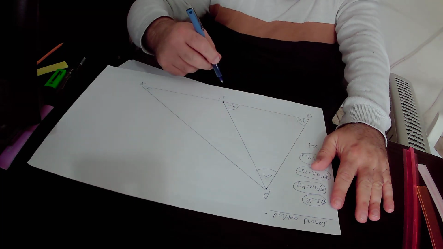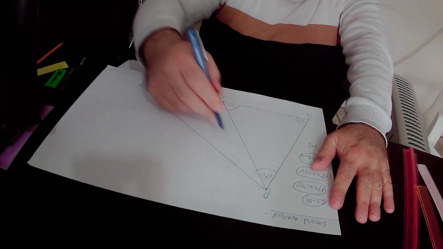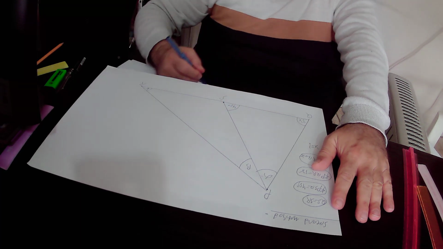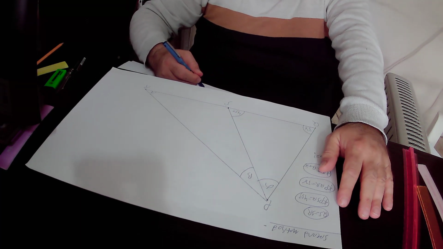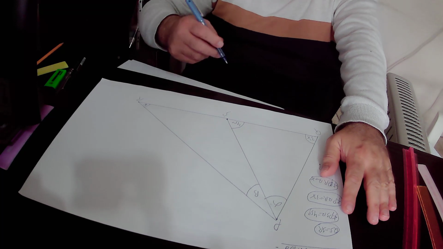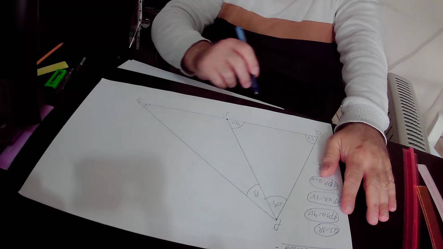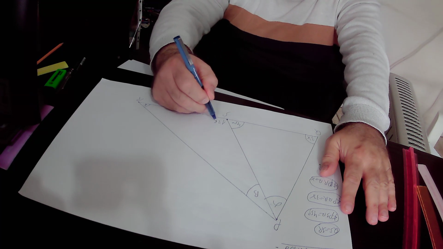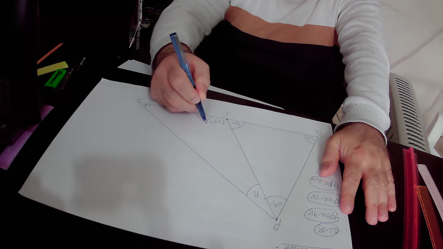We will define angle SPR as beta. In the first method, we have already found out that angle PSR equals 135 degrees, so I will not repeat it.